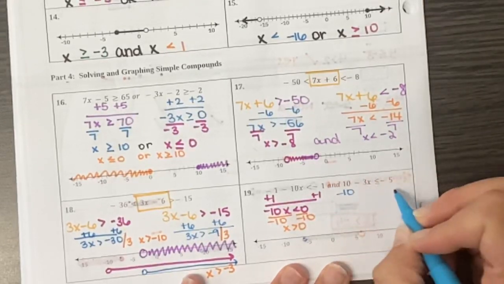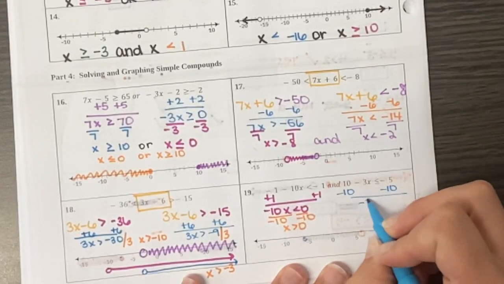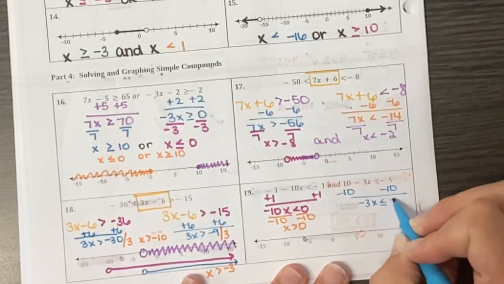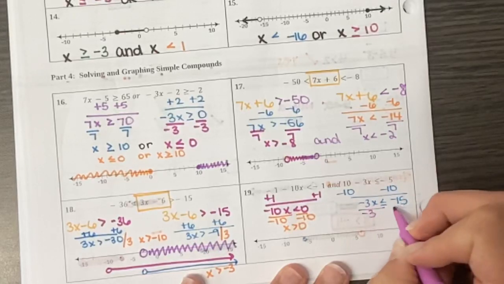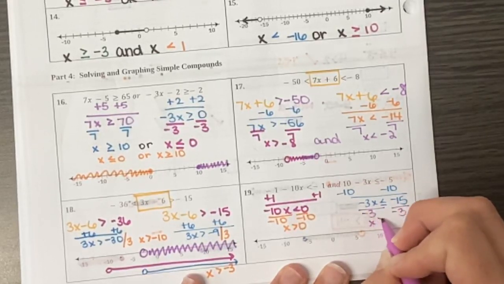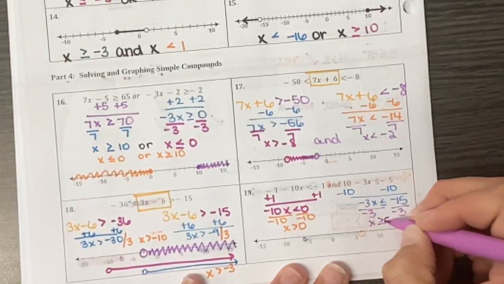I'm going to subtract 10 on my other one. Negative 3x is less than or equal to a negative 15. Because I'm dividing by a negative again, I have to flip my sign. So x is greater than or equal to 5.